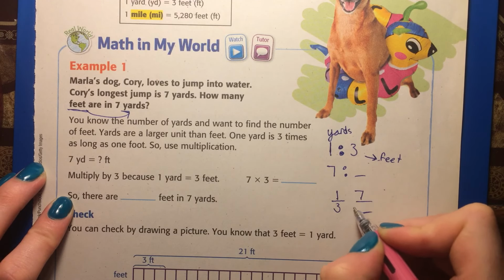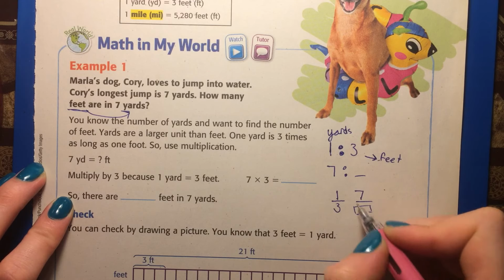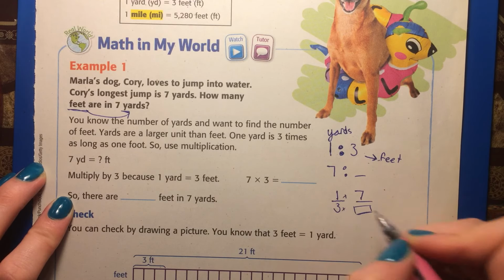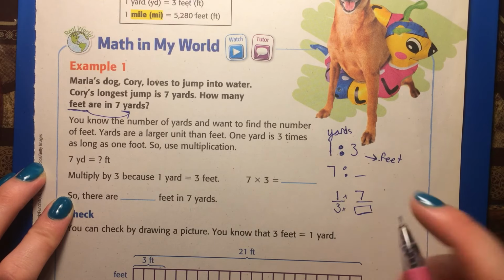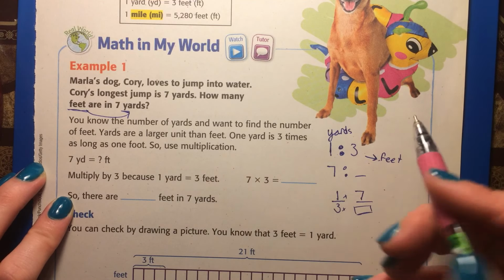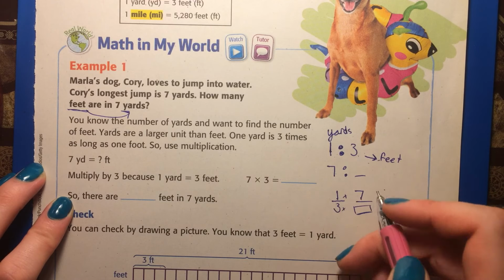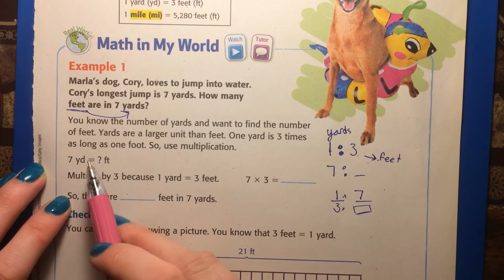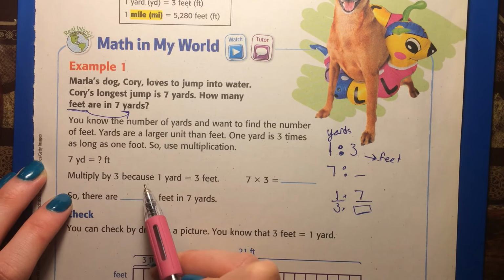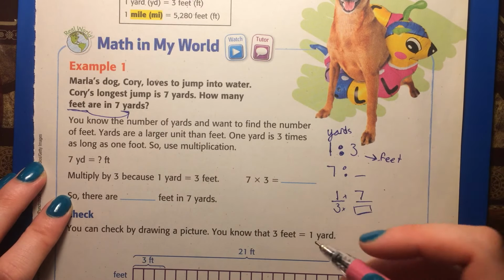So what would this be? Remember how we did that? Multiply by the top, multiply by the bottom. It's very similar. So if this one we multiply times 3, then this side we're going to multiply times 3, because 1 yard equals 3 feet.